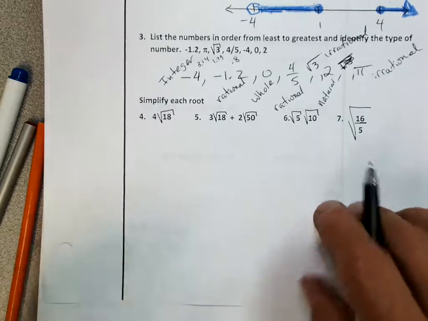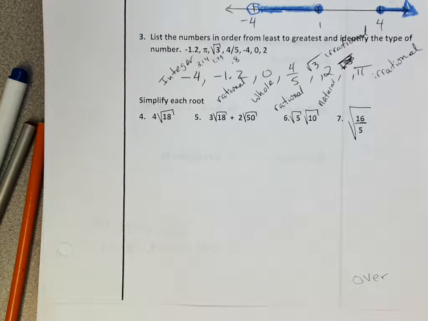So tomorrow I'm looking for the most specific name. Okay, what is it specifically? Because as an example, real quick, 0 is a real number. 0 is a rational number. 0 is a whole number. 0 is also an integer. But specifically, it is a whole number, okay?